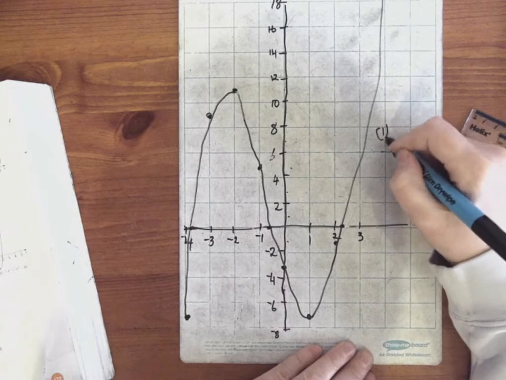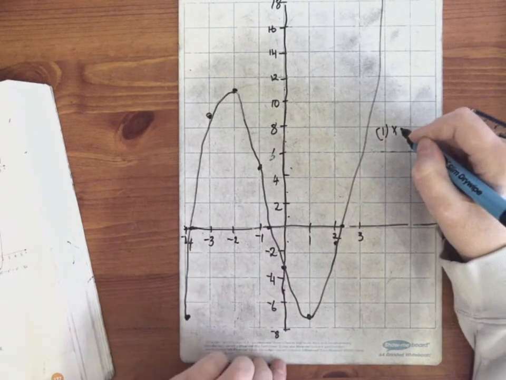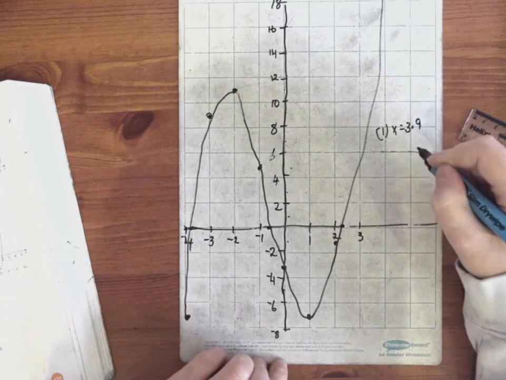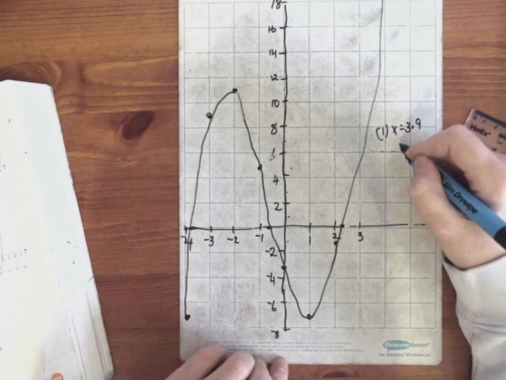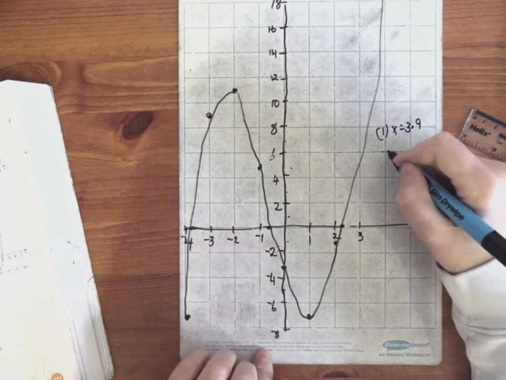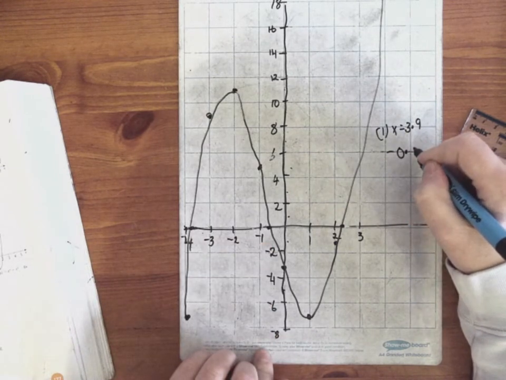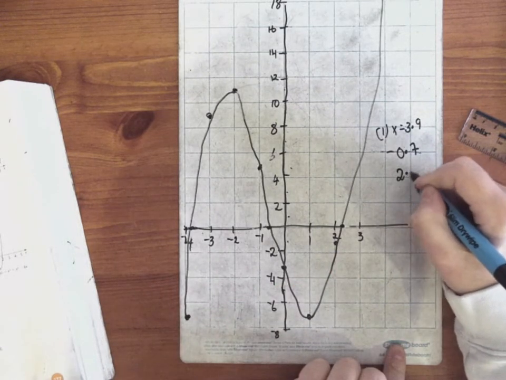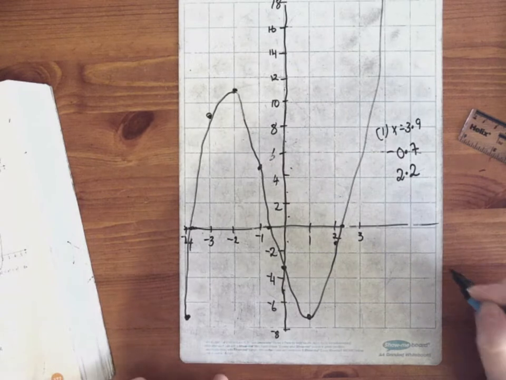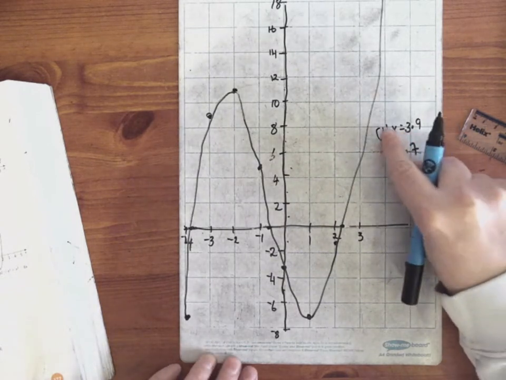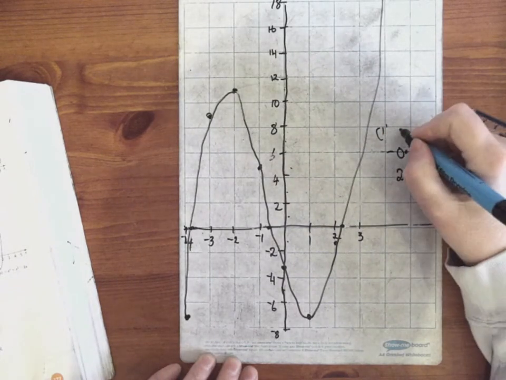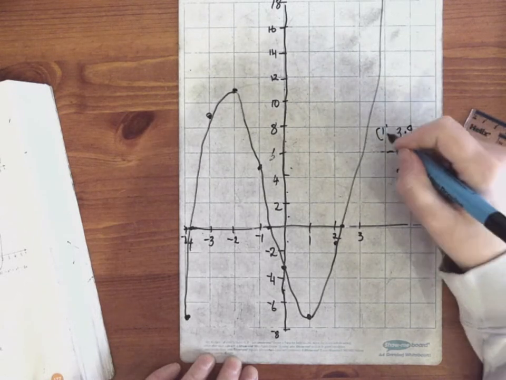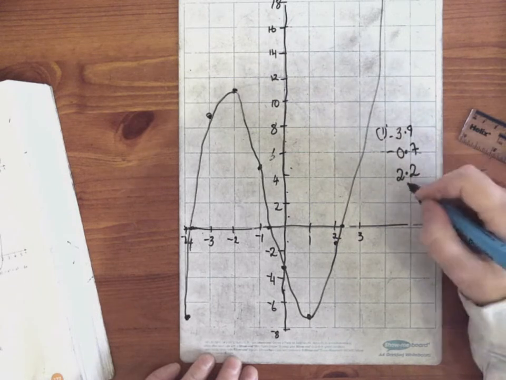So part 1, my graph says -3.9, and the next one says -0.7, and this one is about 2.2. So I get 3 answers. Your graphs will be slightly different to mine, so your answers are going to be slightly different, but that's fine. It's whatever your graph says. So I have -3.9, -0.7, and 2.2.